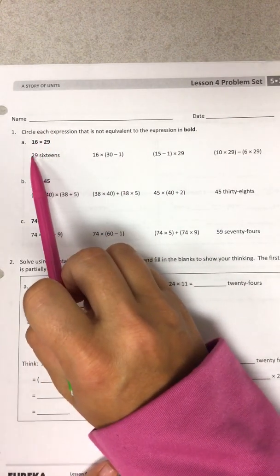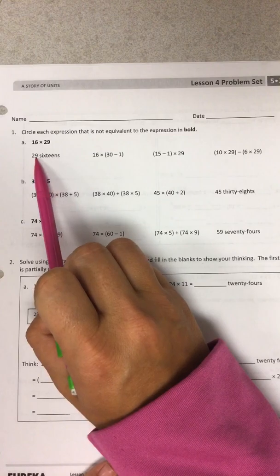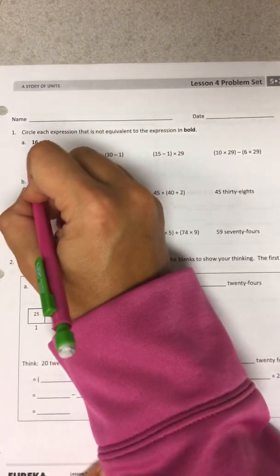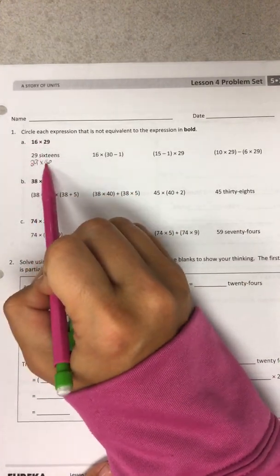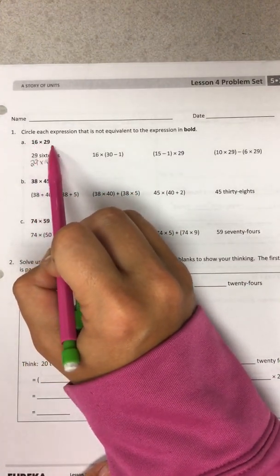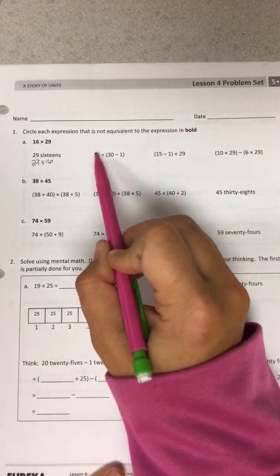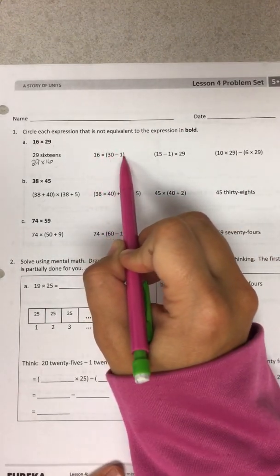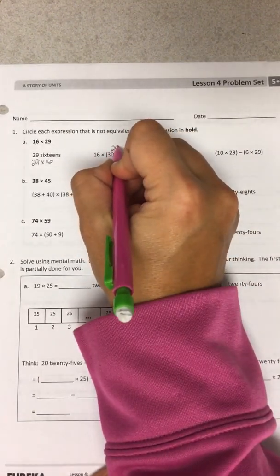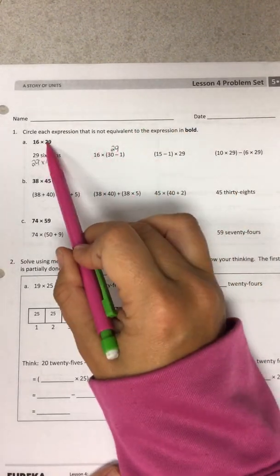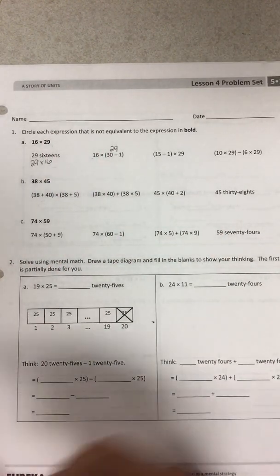So looking here, we have 29 16ths. Well, I would agree, because if I were to write this out, I would think to myself, this is 29 times 16. And 29 times 16 is the same as saying 16 times 29. So we're going to leave that one alone. If I come over here, 16 times 30 minus 1. Well, what is 30 minus 1? Well, that's going to be 29. So 16 times 29, well, that's the same one. That's the same. It's an equivalent expression.